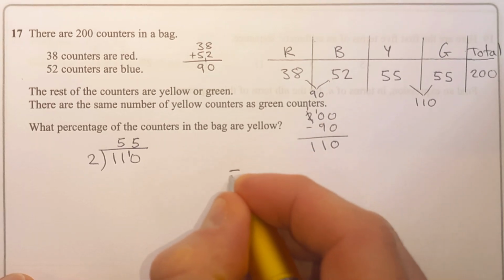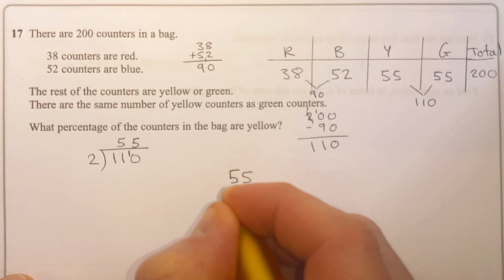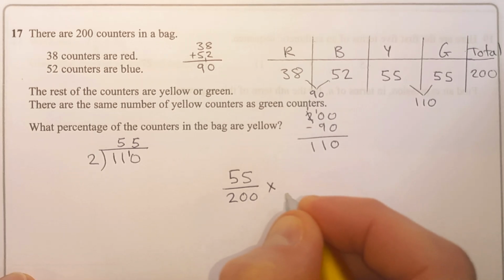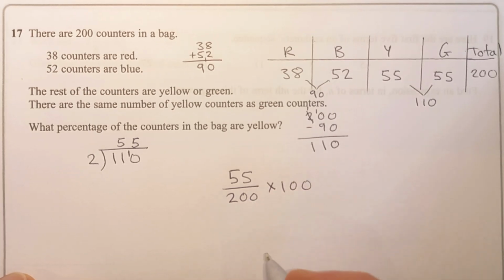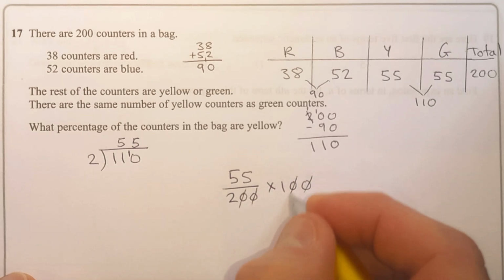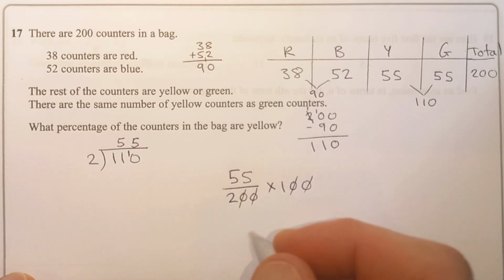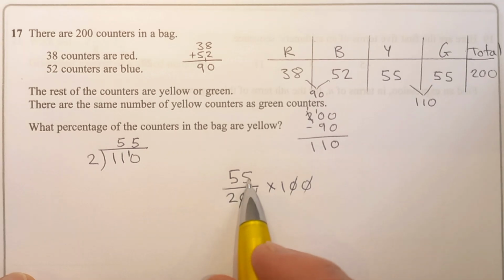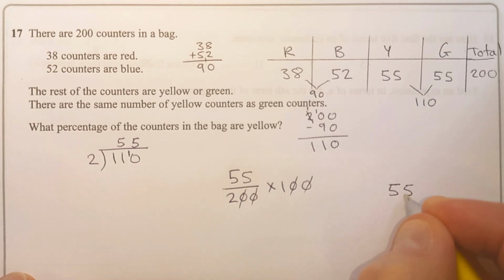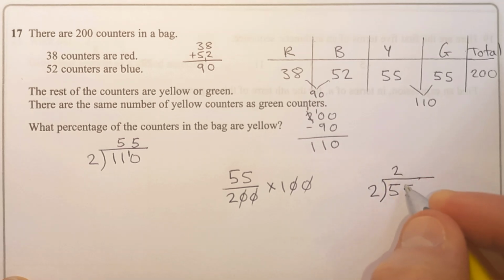We want the percentage of the counters in the bag that are yellow. So we've got 55 yellows out of 200. To make it a percentage, we're going to multiply it by 100. So we can cancel a 0 and a 0, another 0 and another 0. So we've got 55 times 1, so just 55, divided by 2. So 55 divided by 2. 2 goes into 5 twice, remainder 1.